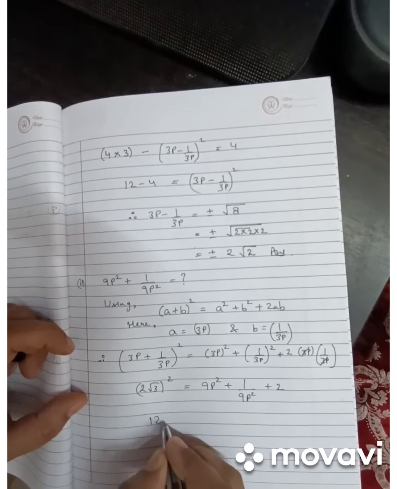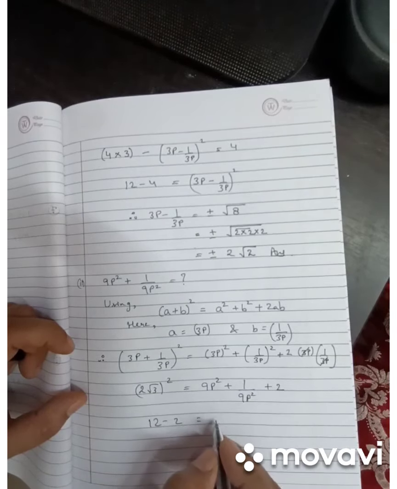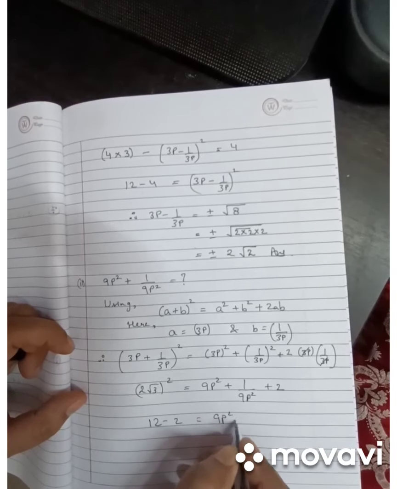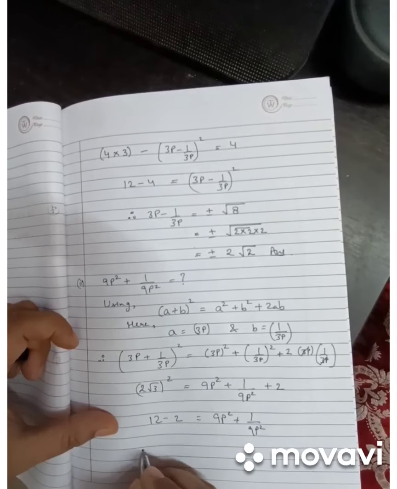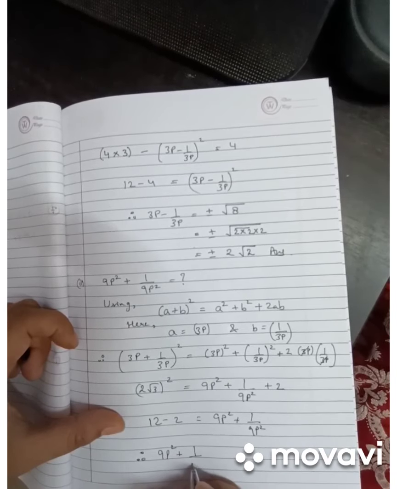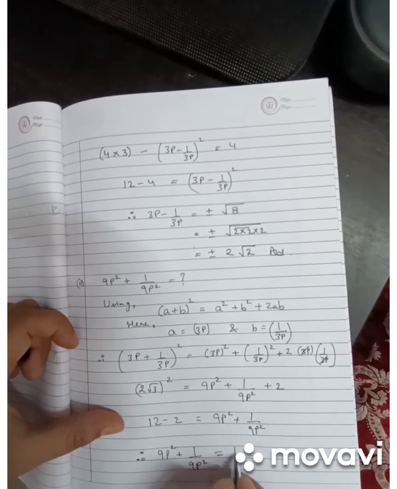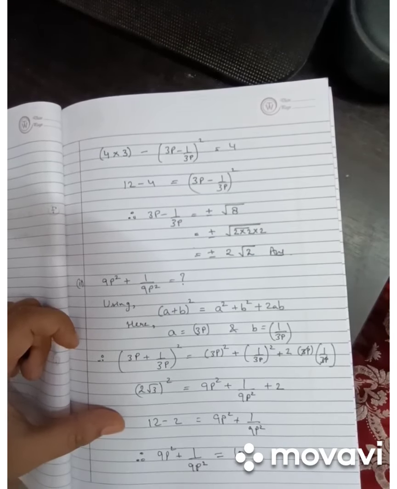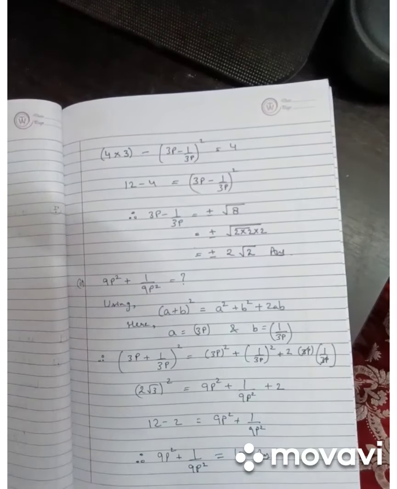So 12 minus 2 is equal to, because plus 2 has been taken to this side, 9p square plus 1 by 9p square. Therefore, the required value 9p square plus 1 by 9p square will be equal to 12 minus 2, that is 10. So this becomes our final answer.